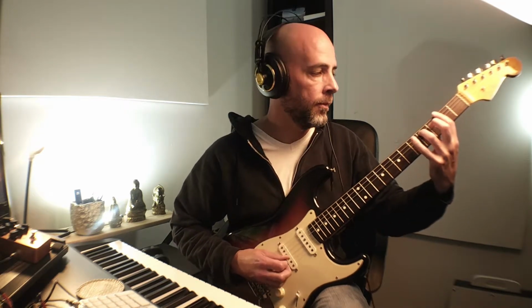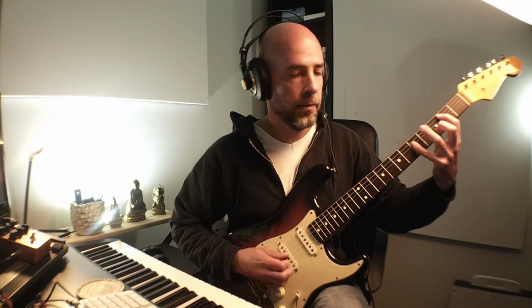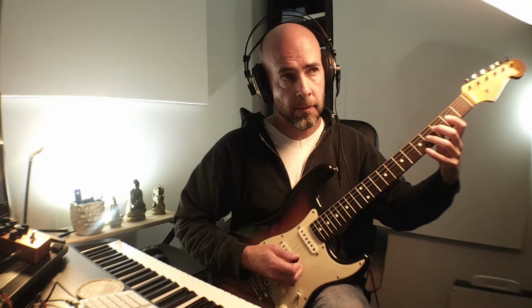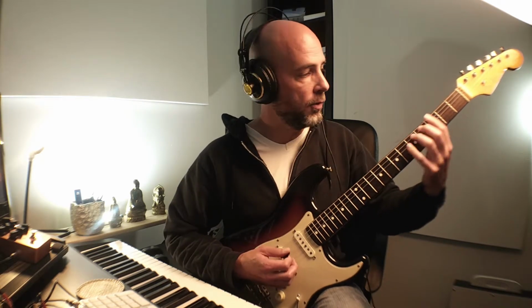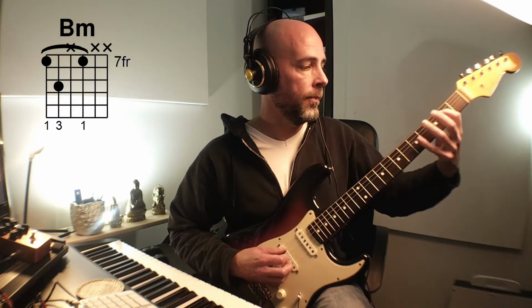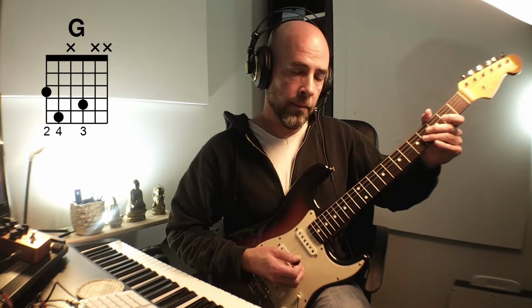And actually, one more thing to note is that this is played with palm muting. Okay, and again, if you'd prefer to use the E form chord of the B minor up here, the difference would just be this. That's the guitar from the verse sections.